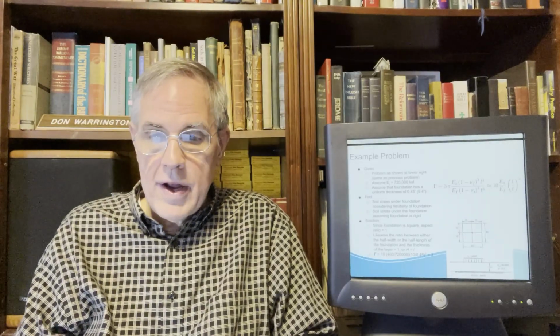All right, the aspect ratio of the foundation is unity, it's a square. Likewise, the ratio between either the half width or the half length of the foundation and the thickness is unity as well. In other words, the half length is 10 feet, the depth is 10 feet, so that's unity. Gamma is done strictly by plugging and chugging here, and we get a gamma of 3. Yes, it was planned so we wouldn't have to interpolate on camera, which is a good idea.